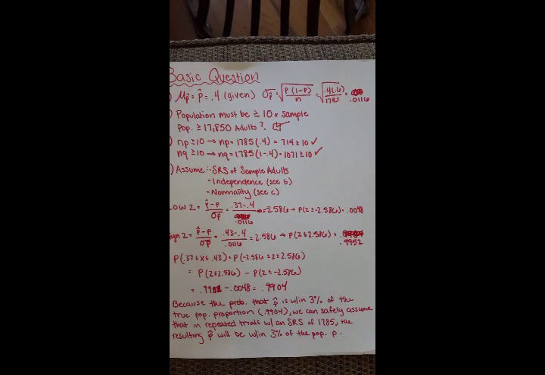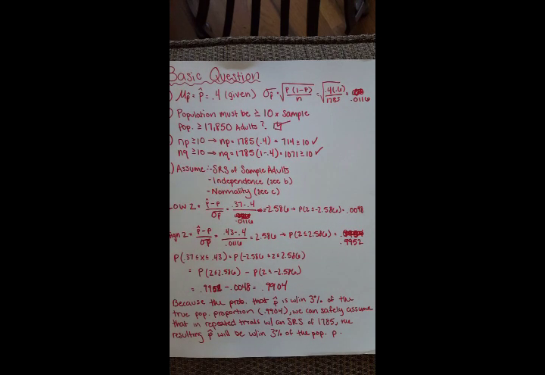The population must be 10 times the sample size to use this formula for the standard deviation. So in this case, your population must be at least 10 times your sample of 1,785, so your population has to be at least 17,850 adults. Now, if we think about it, are there at least 17,850 adults in the United States that they could theoretically take the poll of? Yes, of course, the population is well above 17,850 adults. So we can check that off. That satisfies rule of thumb 1 and allows us to use this formula for the standard deviation.